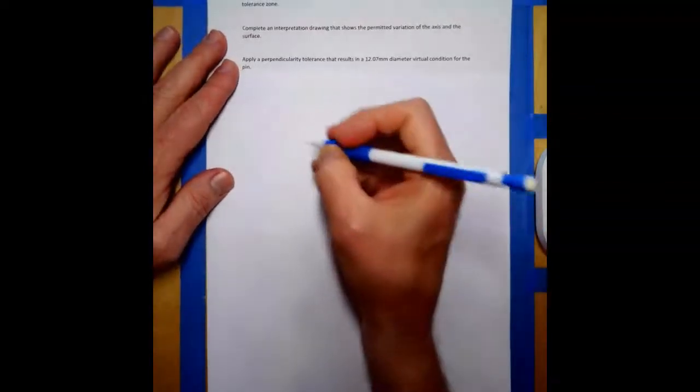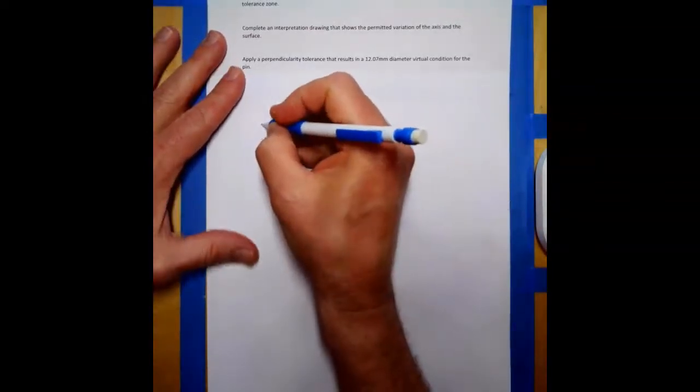All right, we got two more to do, so let me get a fresh sheet of paper. The last two: apply a perpendicularity tolerance that results in 12.07 millimeters virtual condition from the pin. What's missing in this is the drawing.